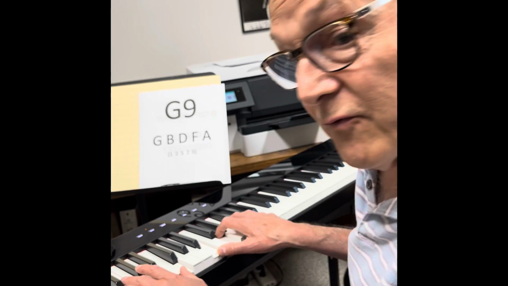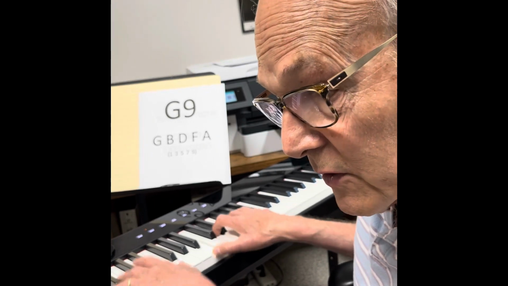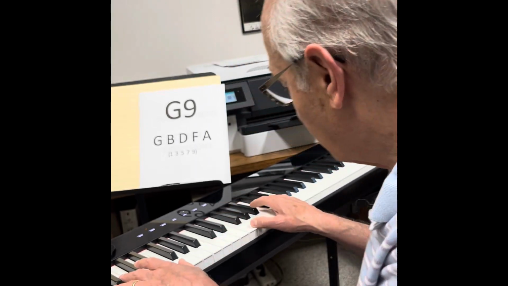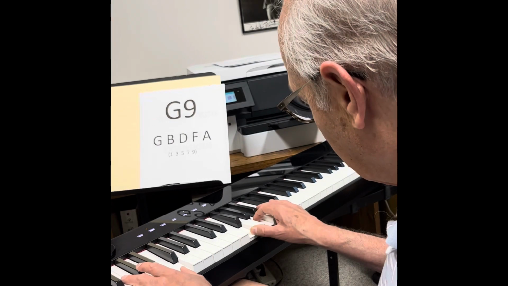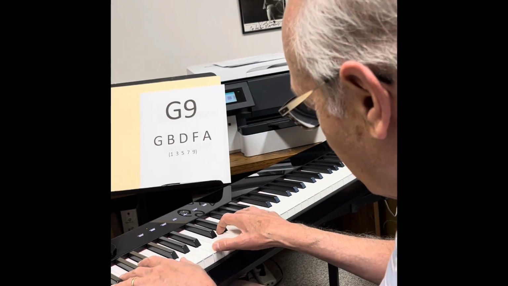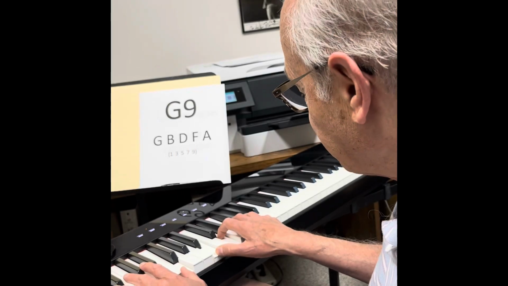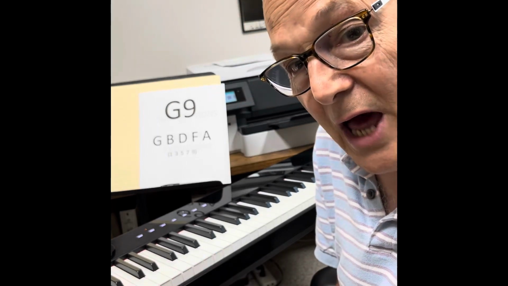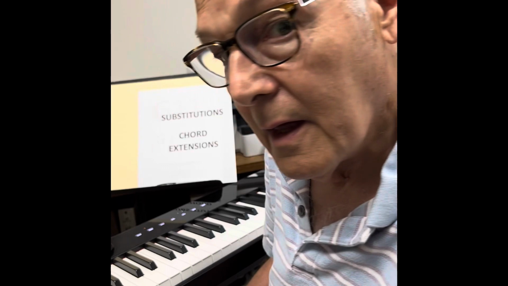The dominant ninth very often has the ninth in the top voice, very frequently, or you can have the fifth in the top voice also. So a lot of different possibilities there, and of course it resolves similarly to tonic.